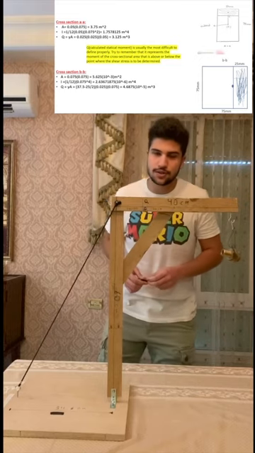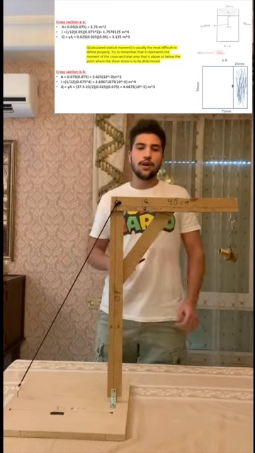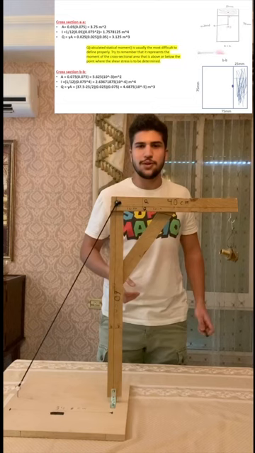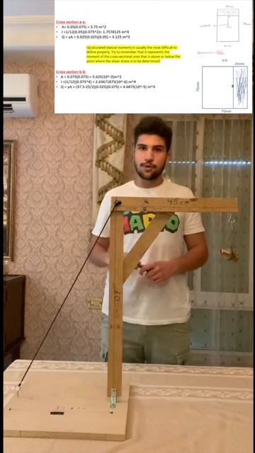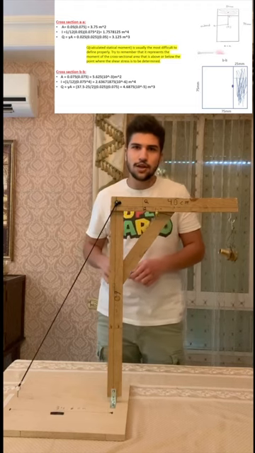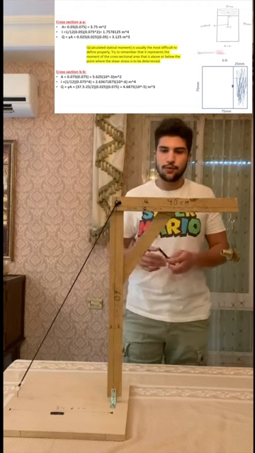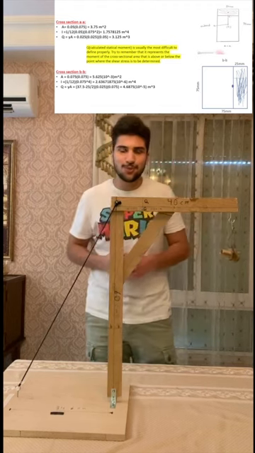Now, to get the stresses on both sections AA and BB, we should first find the area on both cross sections given the dimensions of both. The area for both is base times height. Also, we should find I for both cross sections, which is the moment of inertia, which has the formula of 1 over 12 base height cubed.